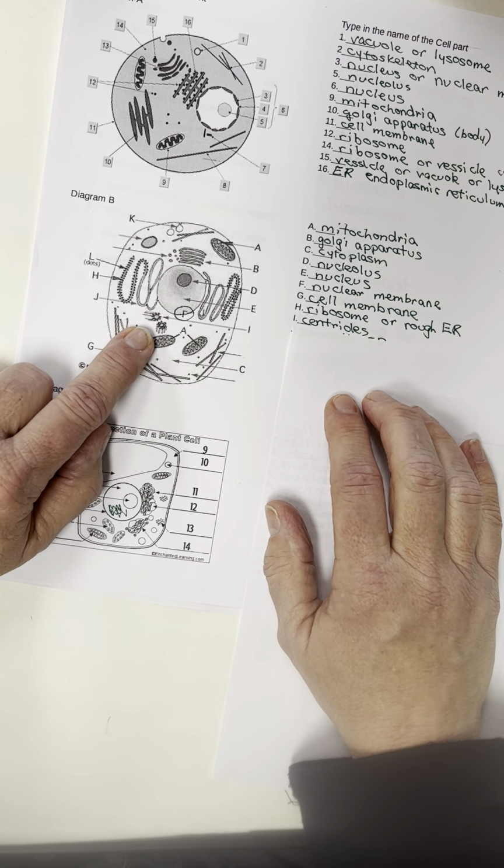Three is the vacuole. You're not going to get the vacuole confused in a plant cell, because the vacuole is huge in a plant cell. Probably because plant cells can't store anything in fat, so they have to store everything inside each cell.